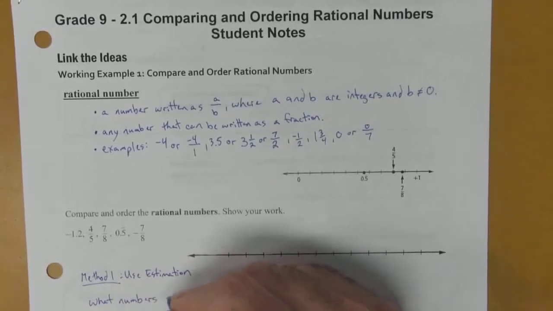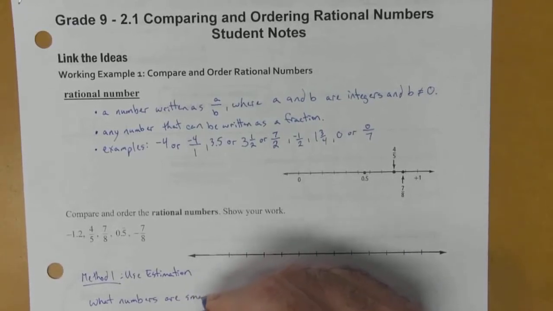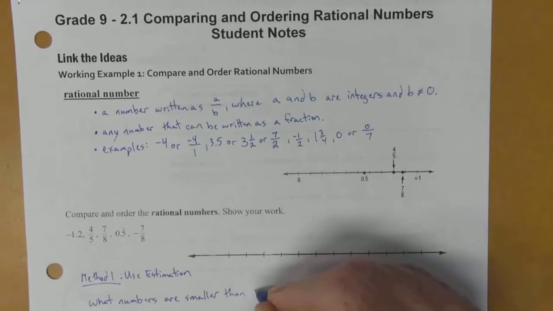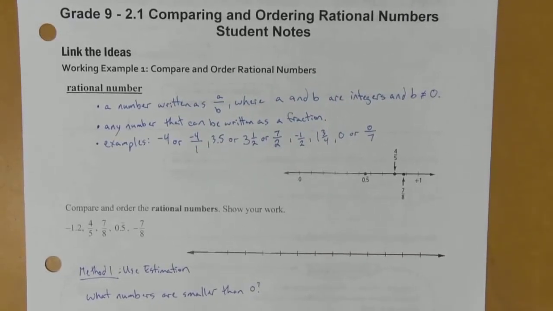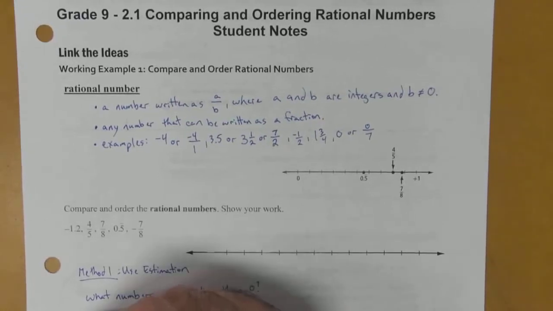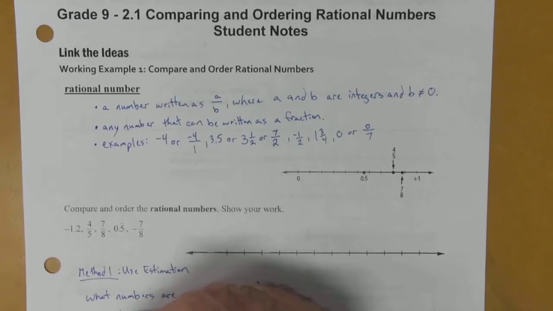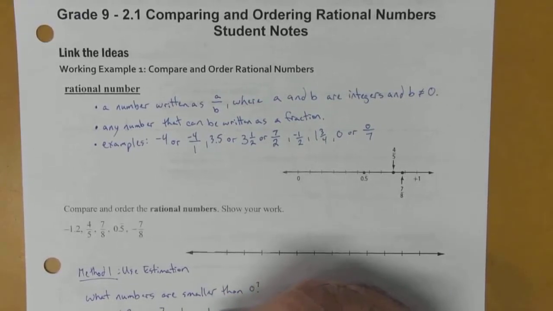What numbers are smaller than 0? There's a couple here that are negative. So we can ask the question, is -1.2 or -7 over 8 closer to 0?